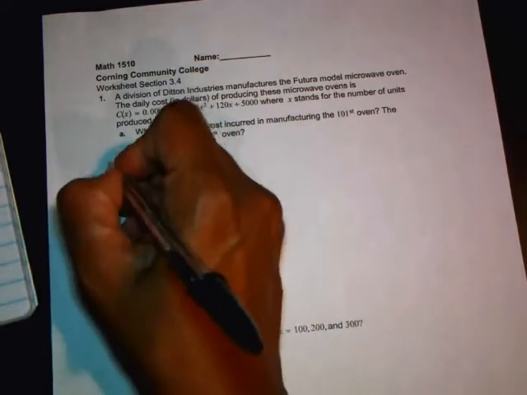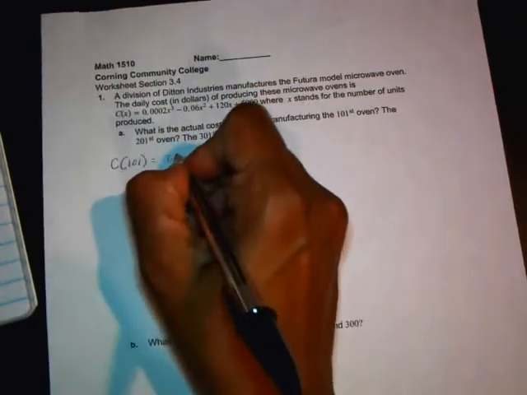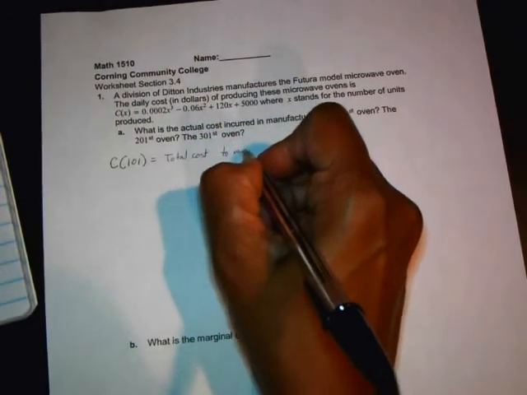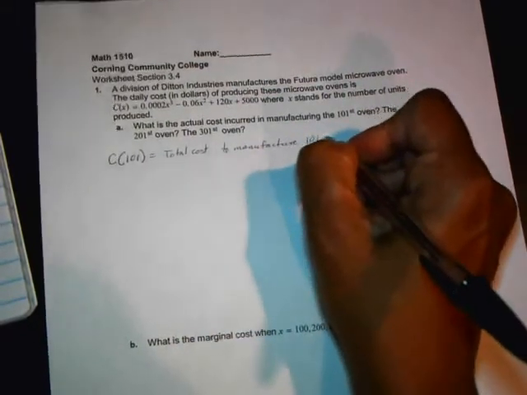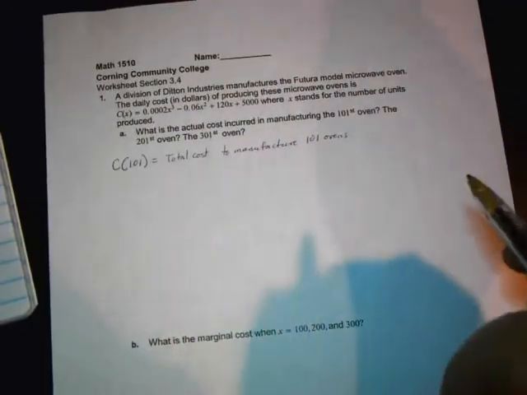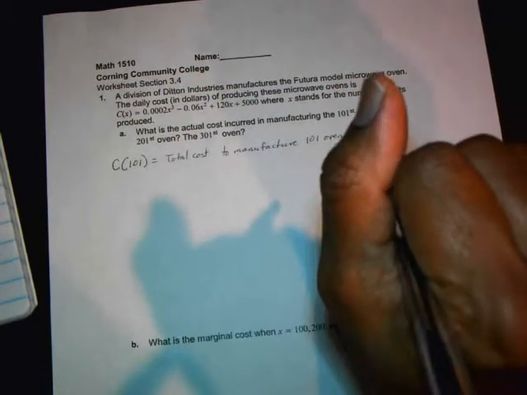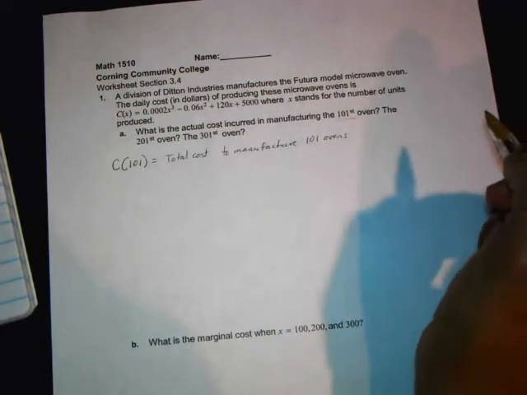If you actually calculate C at 101, that tells you the total cost to manufacture 101 ovens, all ovens from the first oven all the way through the 101st one. But that is not what we want. We want to know the cost in just manufacturing the 101st oven.